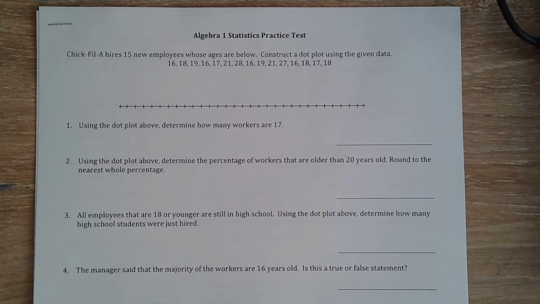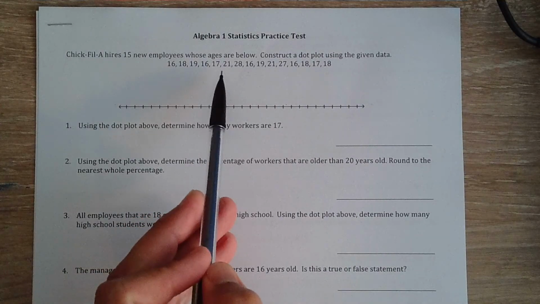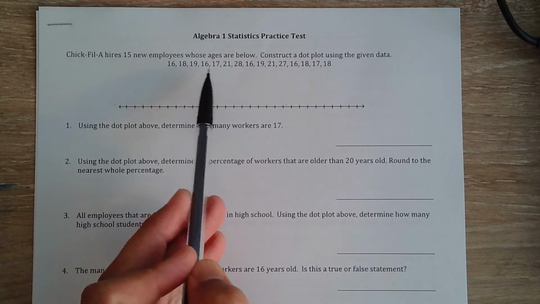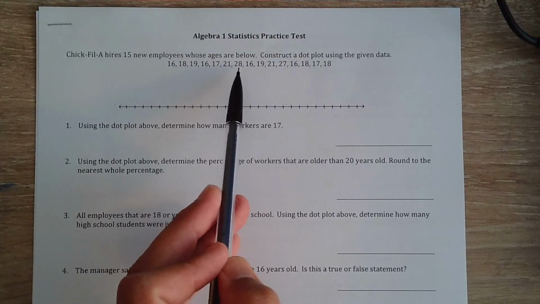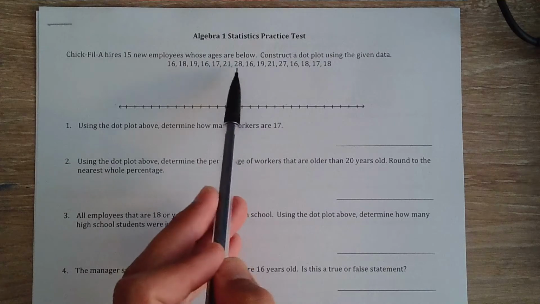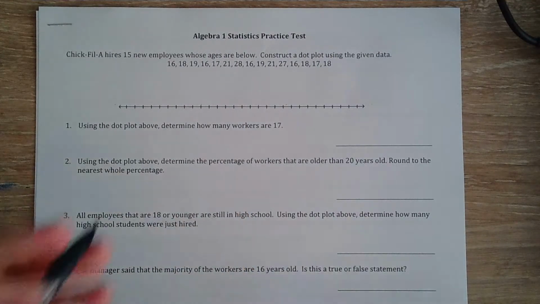All right, so question number one. I guess before we do that, we have to construct a dot plot using the given data. I see we have a bunch of goals: 16, 17, 18, 19, all the way up to 28. So we definitely need all those numbers, right? So let's just go ahead and count by twos.